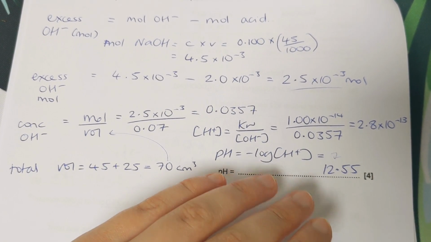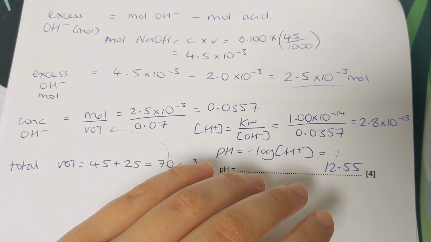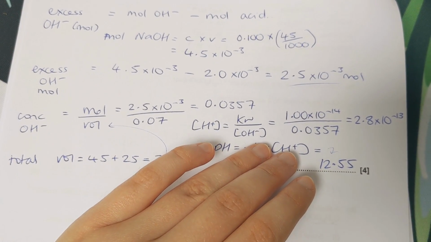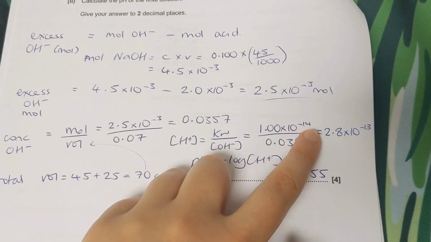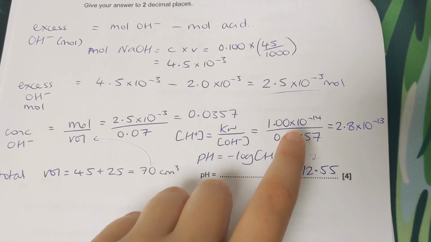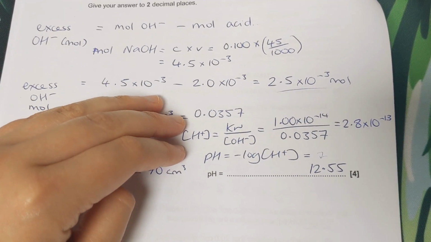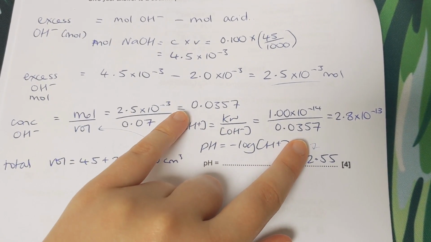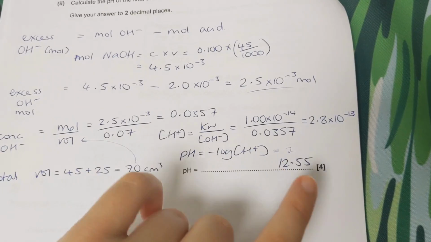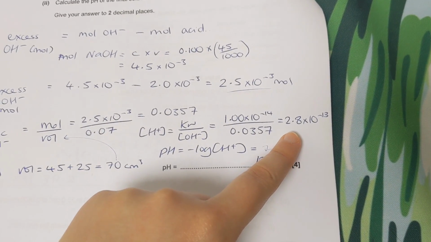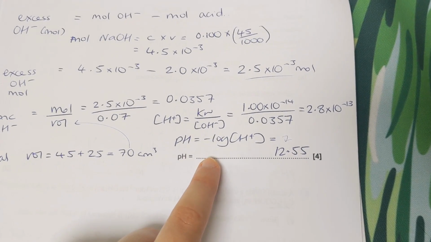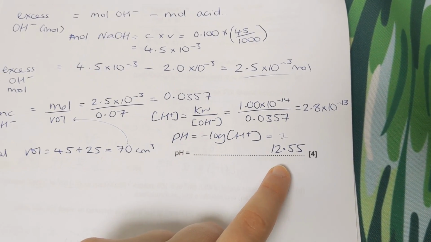So on your data sheet, Kw equals hydrogen ion concentration times hydroxide ion concentration, and it equals this constant value. We rearrange it for H+: Kw over the concentration of hydroxide ions we just worked out. We get a value for hydrogen ion concentration, and then we minus log it, and we get a pH of 12.55.